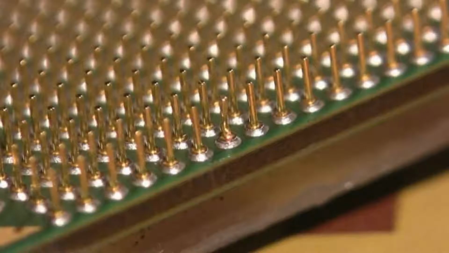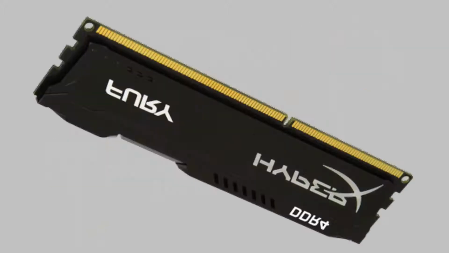Moving on to the physical characteristics, the CPU sits on pins, either directly on the motherboard or on the CPU, which then jams into the motherboard, depending on the particular model. Next up is the RAM.